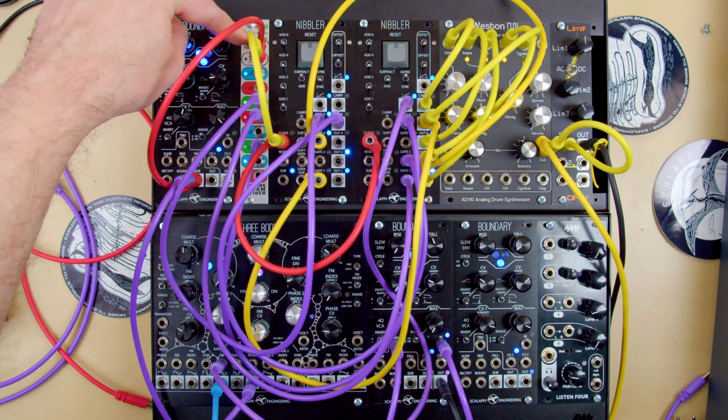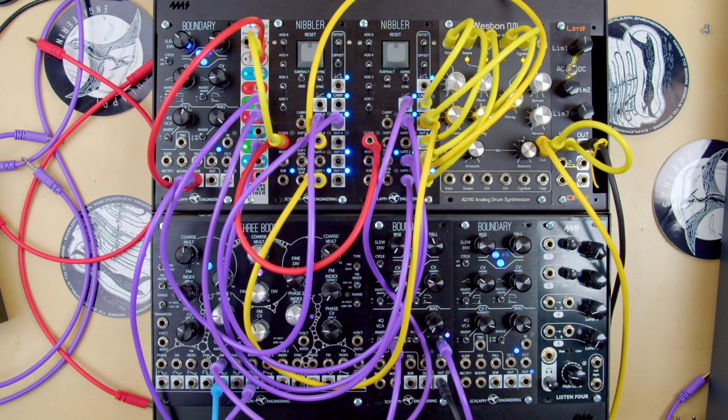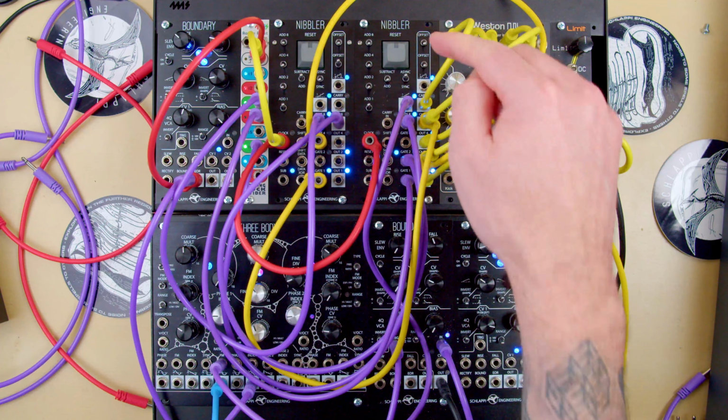In this case, the clock divider should deal in gates, as opposed to triggers, so that the pulse will stay high for multiple clock cycles, as that is when data is added to the Nibbler's register.